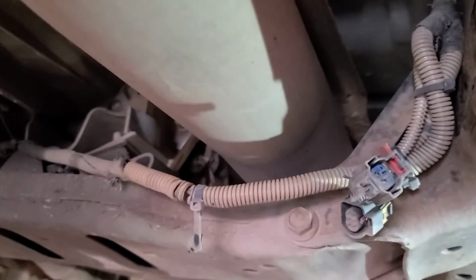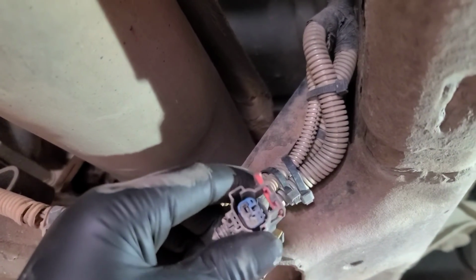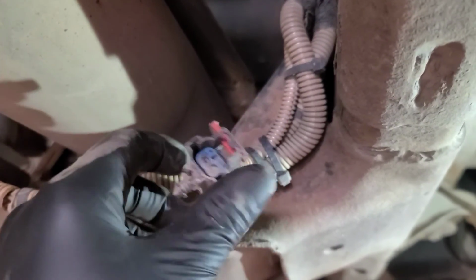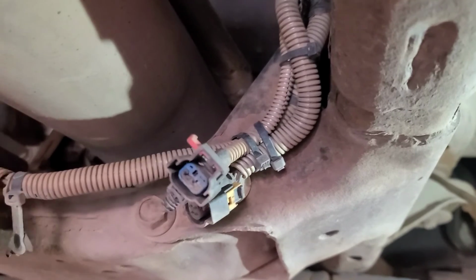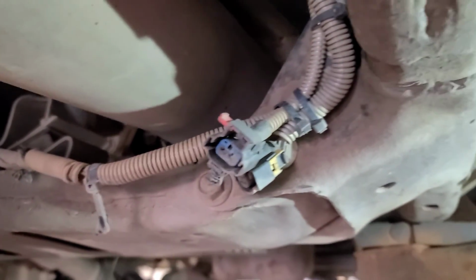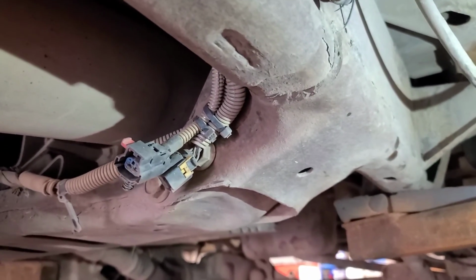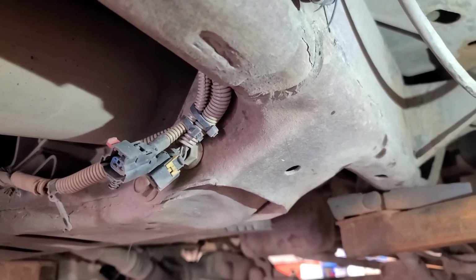So we don't see anything obviously wrong with the wiring. Heaven help these guys if they ever have to put all this stuff back together again because of the emission police. They'll be in trouble. Oh well, we're going to leave it at that for now.